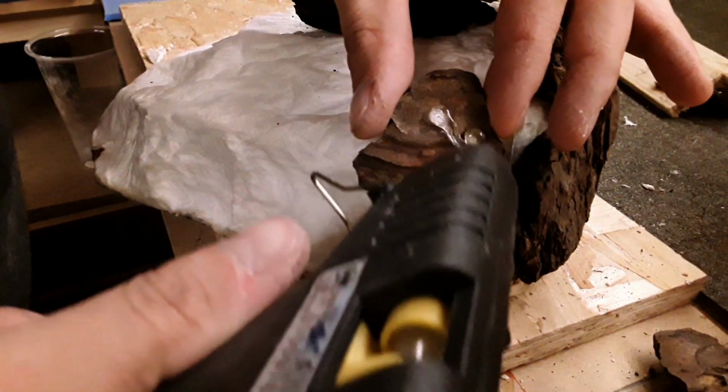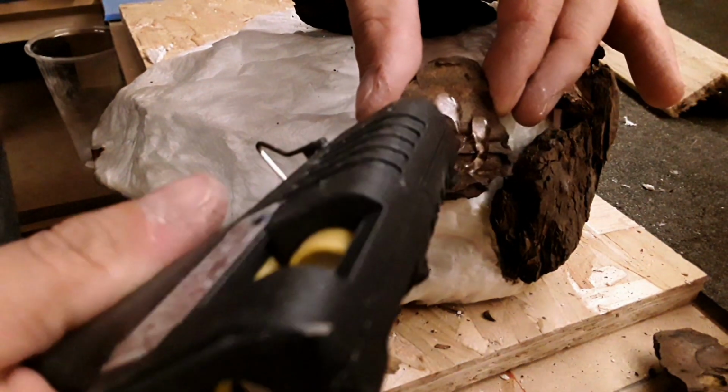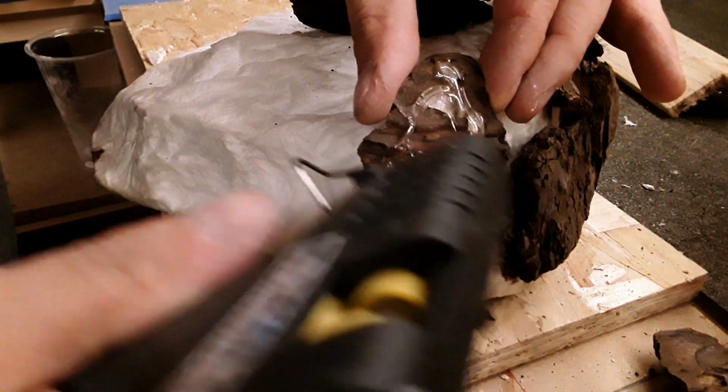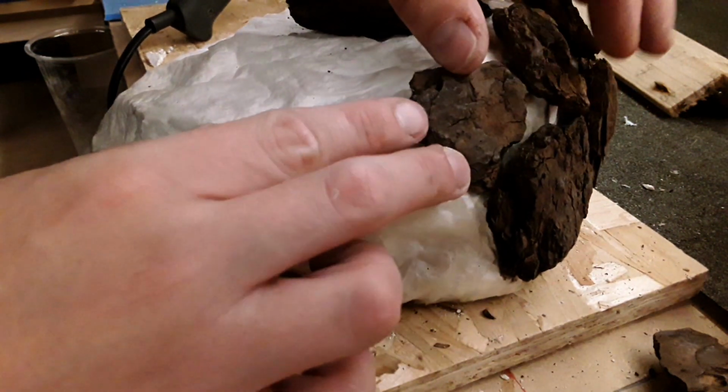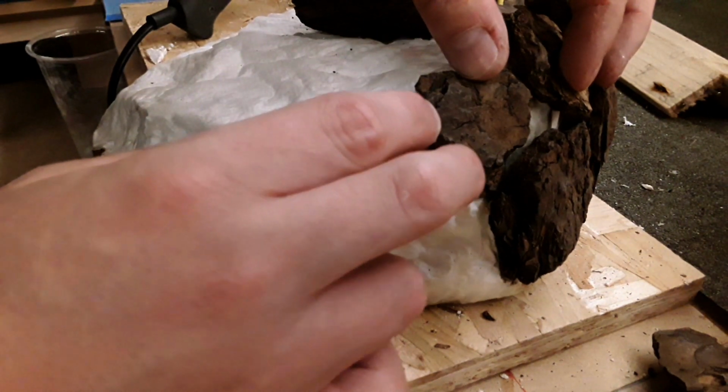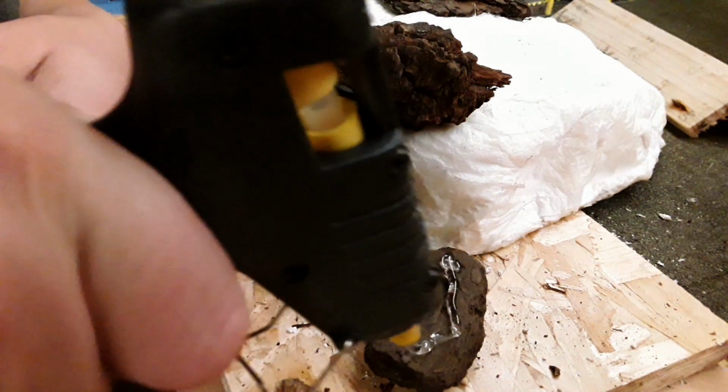So I'm going to be using the bark on the paper mache versions. The idea is that these can be glued on as well to form rocks.